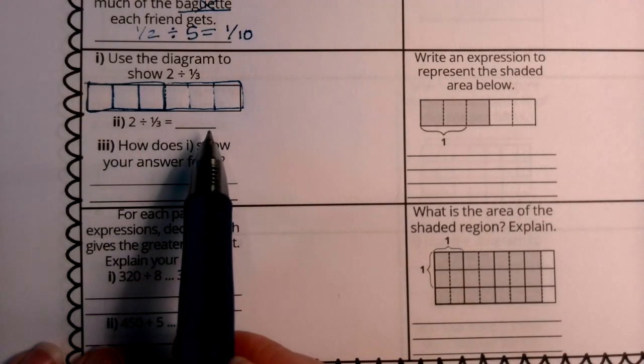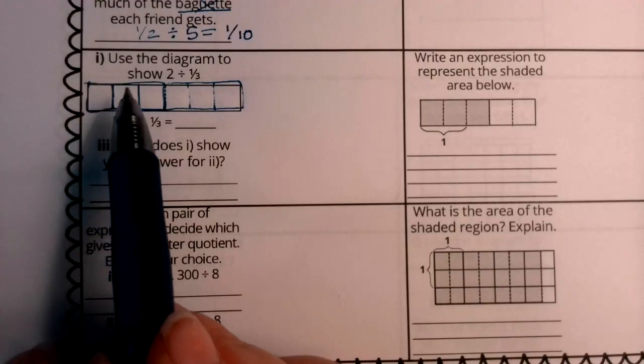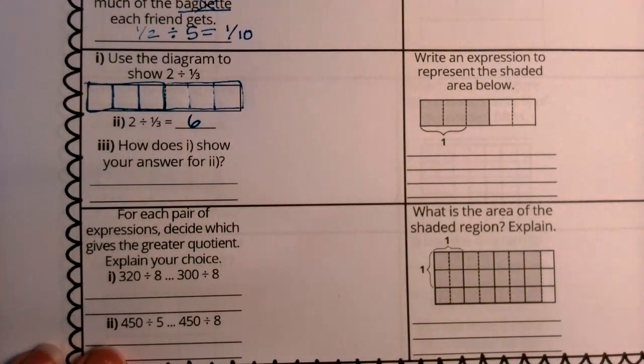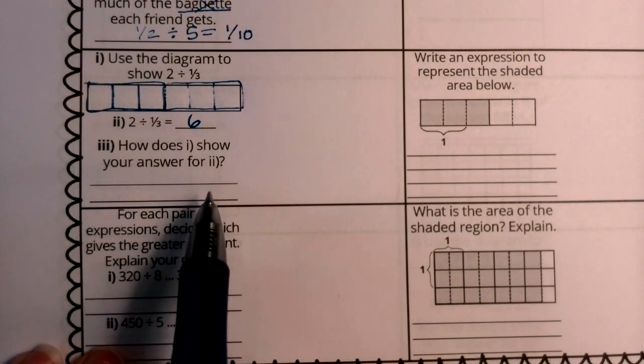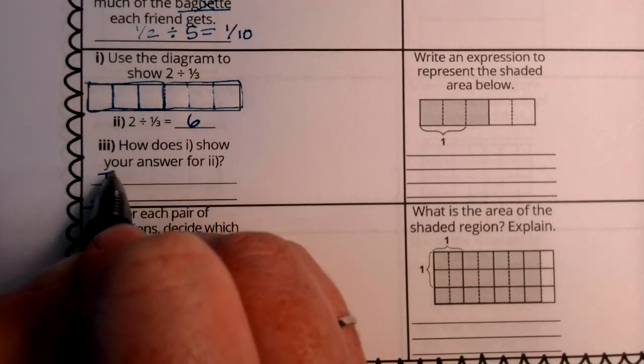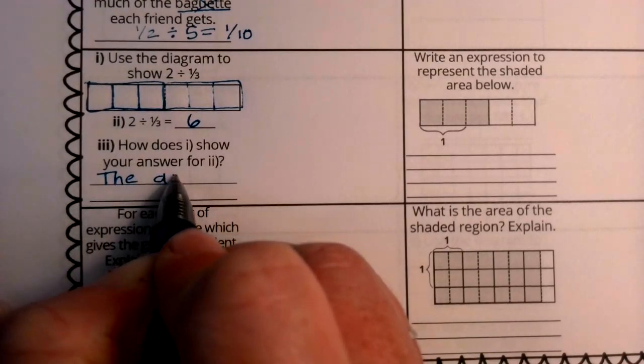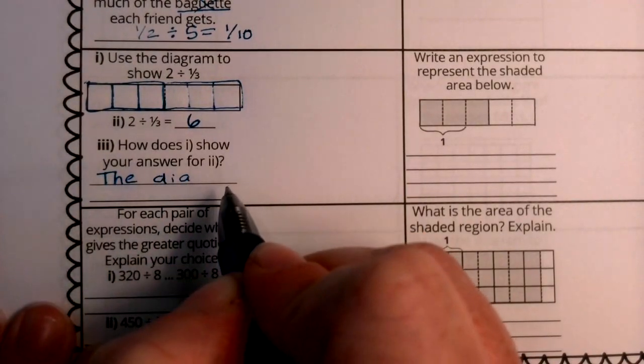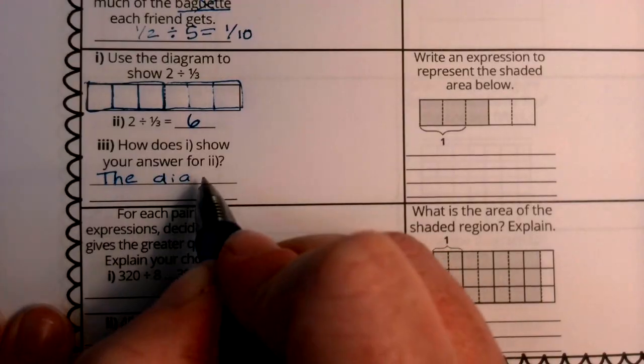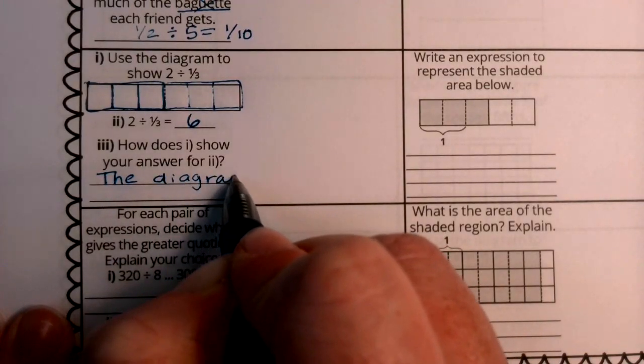Now, the question is, how many parts do we end up with when we do that? Well, we have 1, 2, 3, 4, 5, 6. So our answer to this is 6. All right. How does part 1 show your answer to part 2? Well, I'm going to say that the diagram, and again, as I'm writing that, I'm really using some of the words from up here.